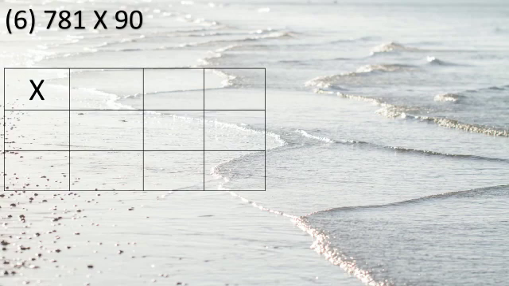Now let us proceed with the next sum, that is the sixth one. It is 781 multiplied by 90. Now let us write it in the box. Units place 1, tens place 80 and hundreds place 700. Then the multiplier, that is 90.